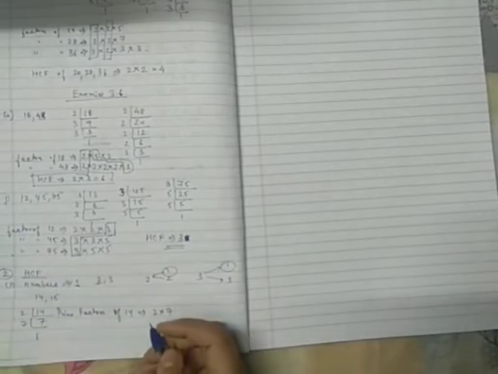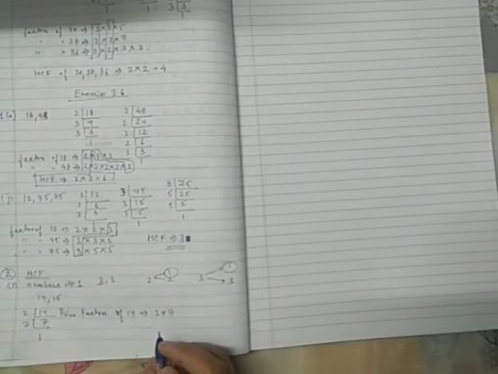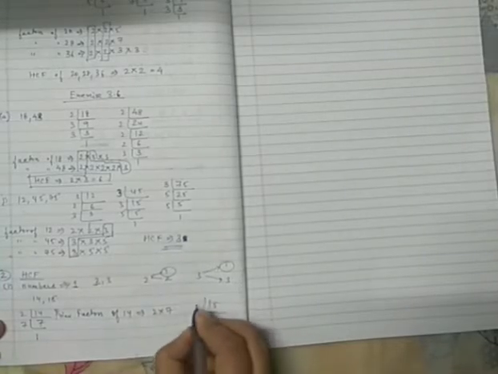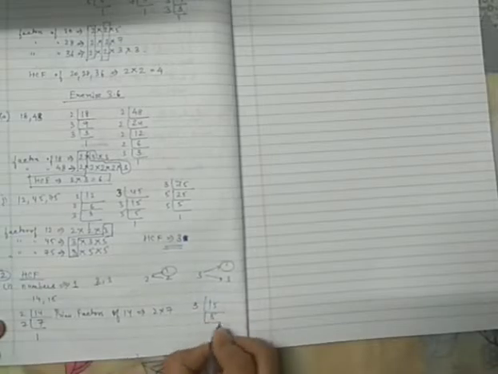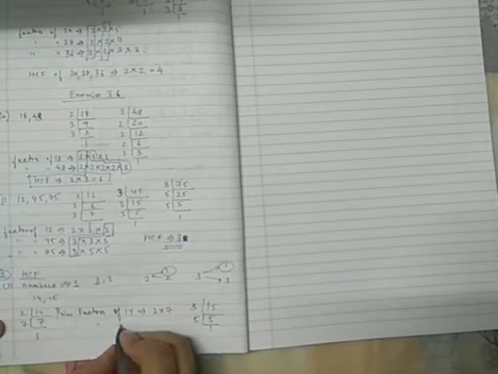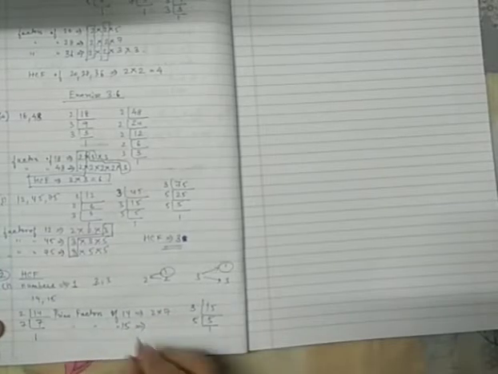Prime factors of 14 can be written as 2 into 7. And similarly for 15, 3 fives are 15, 5 into 1. So prime factors of 15 will be 3 into 5.